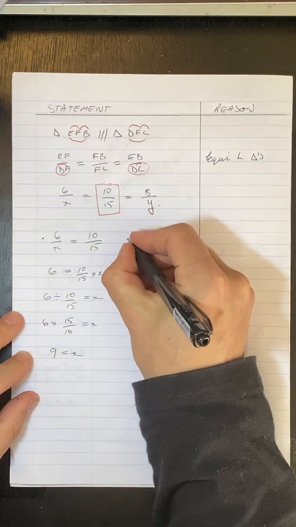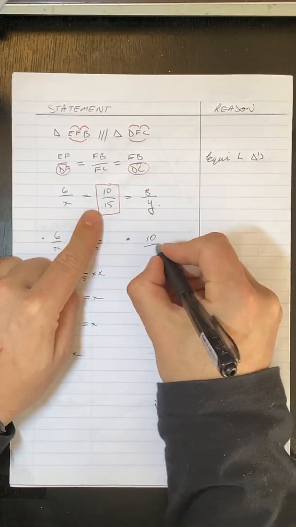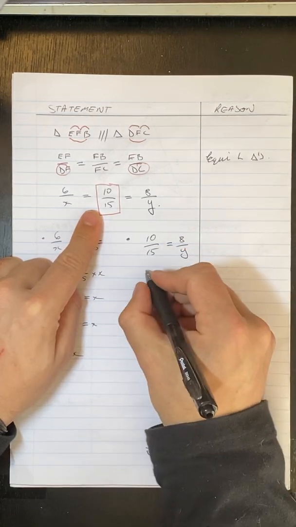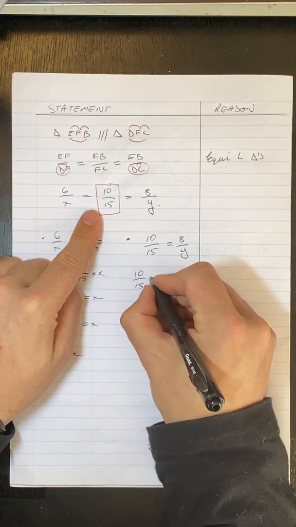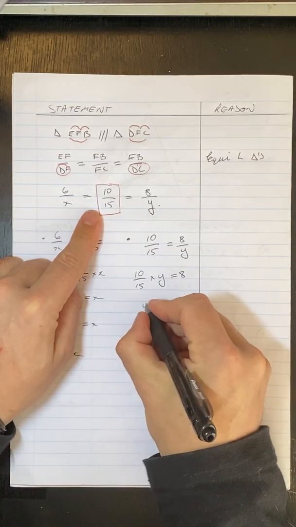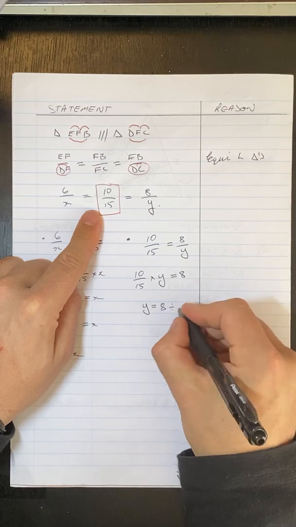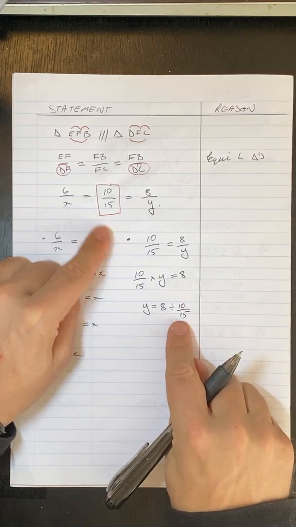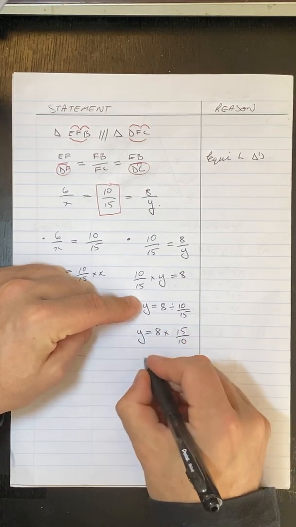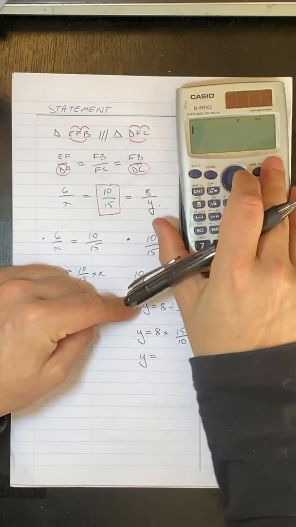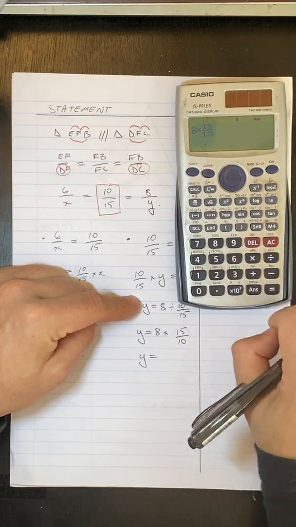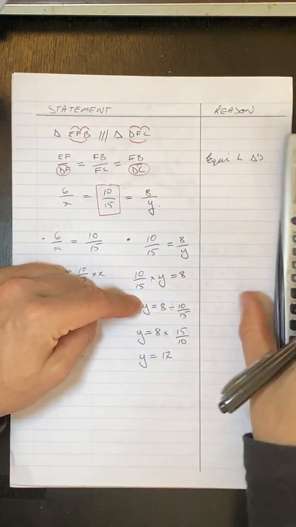Okay. The other one I'm going to do is this one over here. So we've got 10 over 15 equals 8 over Y. I'm going to multiply up by the Y. So it's 10 over 15 multiplied by Y equals 8. Divide by this 10 over 15. So Y is equal to 8 divided by 10 over 15. Tip and times that. Y is equal to 8 times 15 over 10. And then this I can just put on the calculator. So we've got 8 times 15 over 10. And we get 12. So that means that DC is 12.